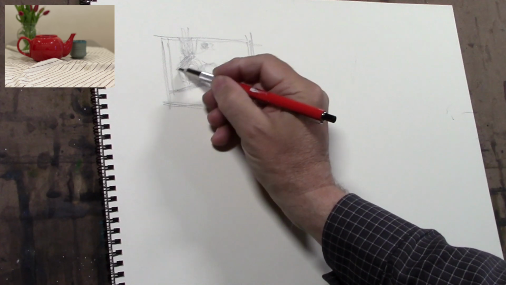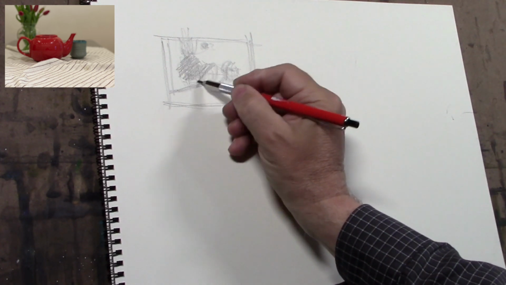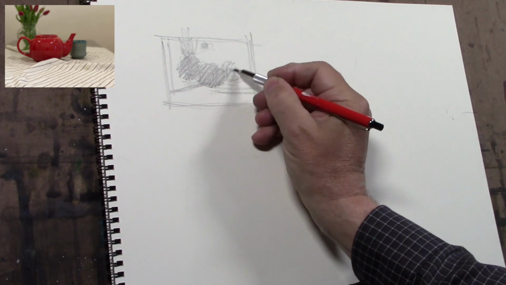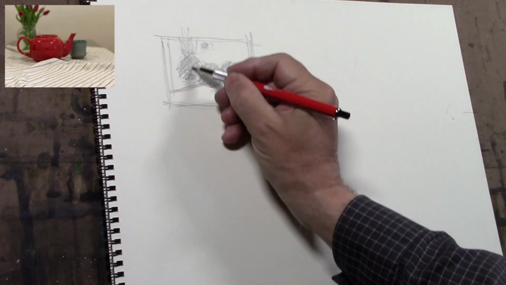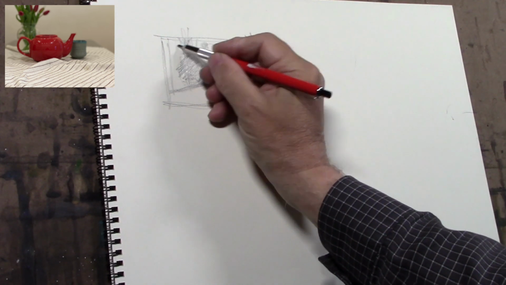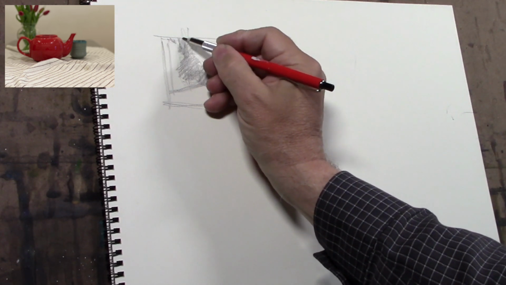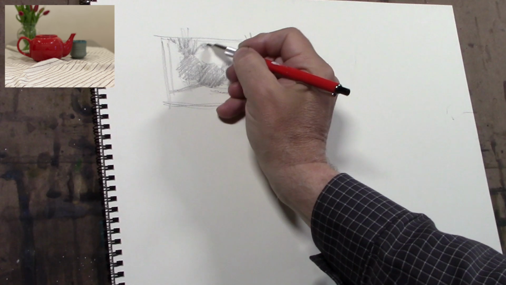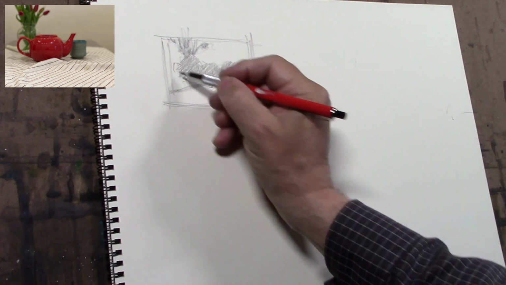So let's imagine this as just simple shapes, what it's going to look like. Remember, all these shapes are kind of tied together, so it might look a little odd because it's just abstract shapes. But this does give us a clue and some thoughts as to how it's working as a composition.